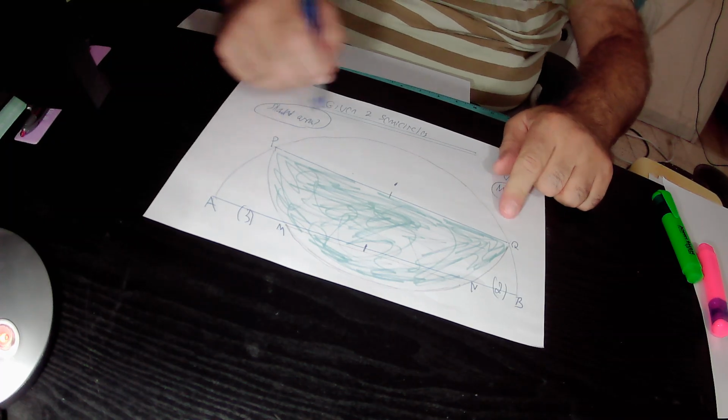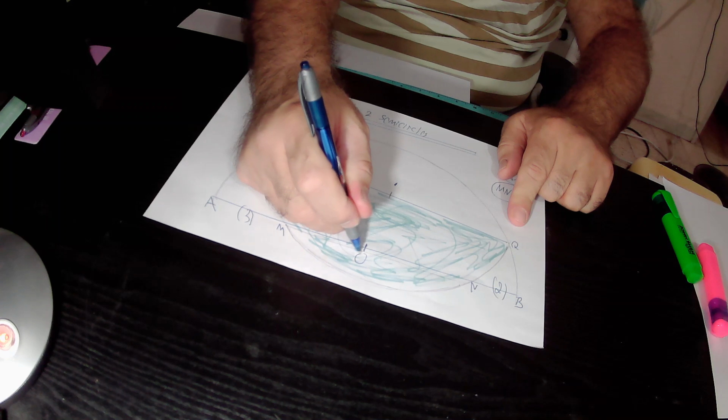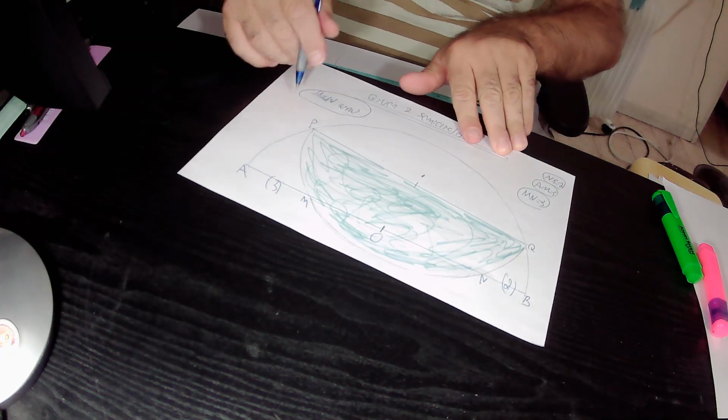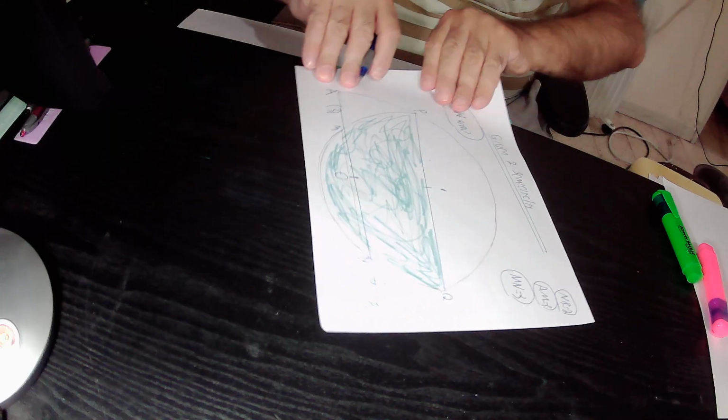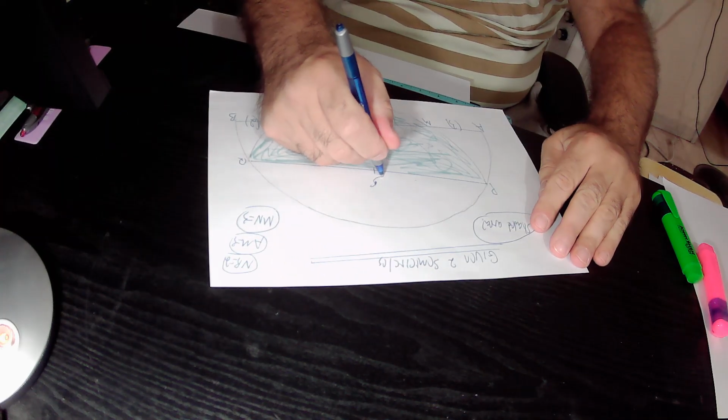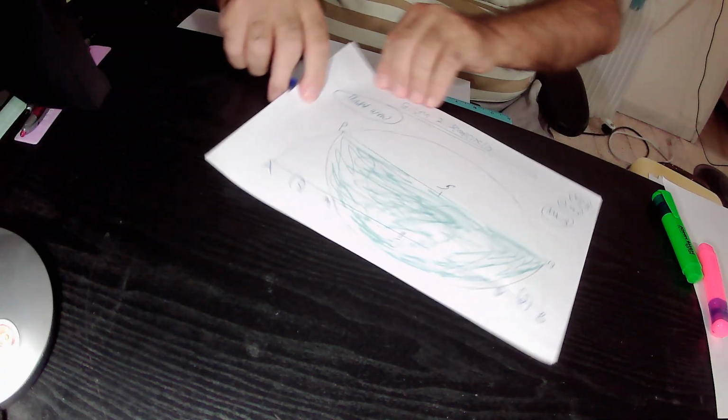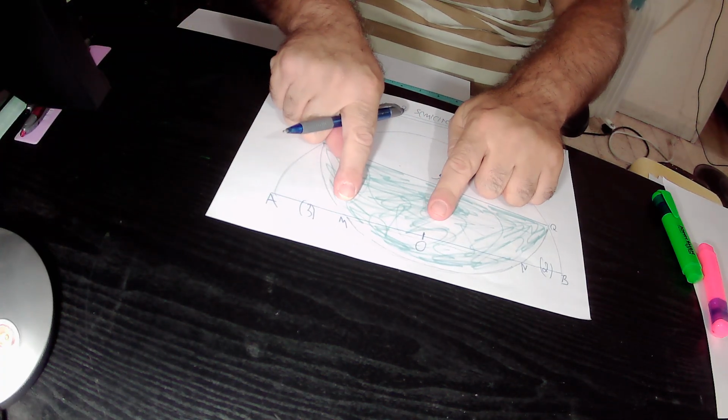We define the center of this big semicircle, this point, as point O. We define the center of this small semicircle, this point, as point S. What is the length of this line MO?